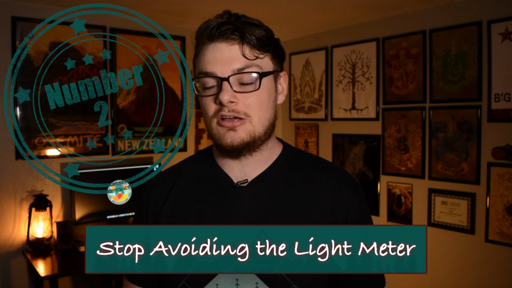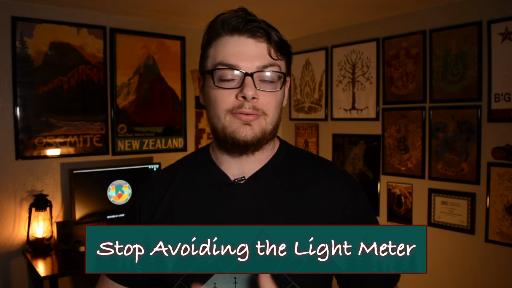For mistake number 2 for beginner landscape photographers, that is avoiding the light meter. Now, a lot of people might not know exactly what this thing is when you see it on your camera, but I'll throw up a little photo down in the corner and I'll show you what it is. So basically it's dashes, I guess you could describe it.